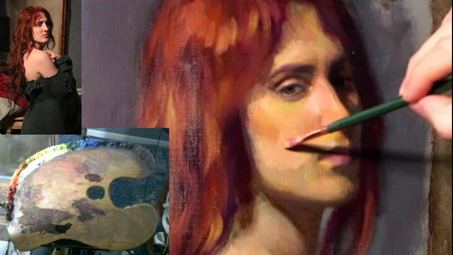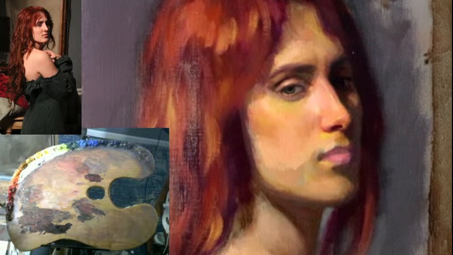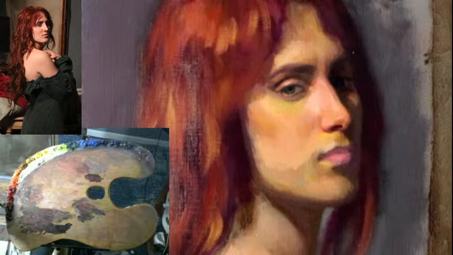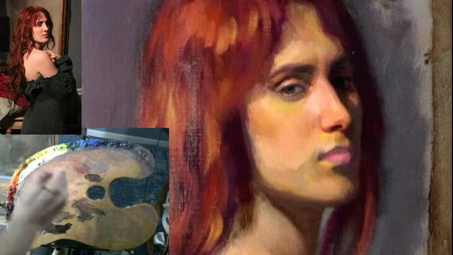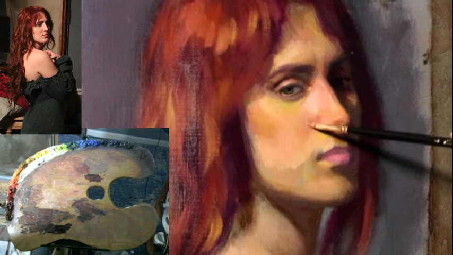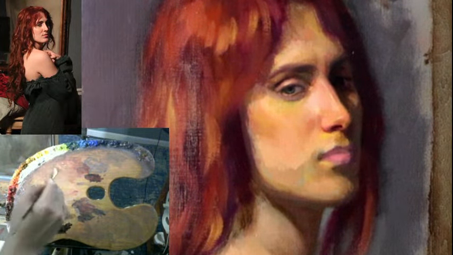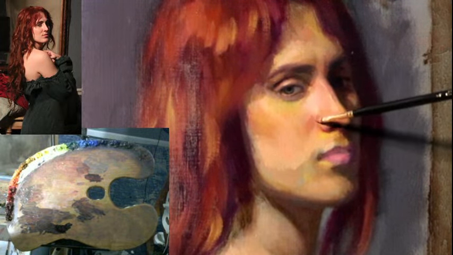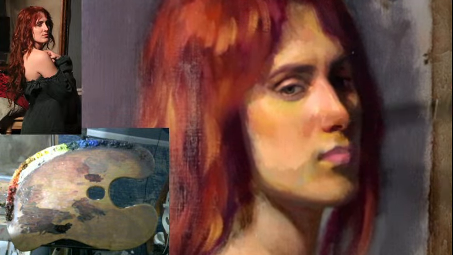Alright, so now I'm going to try to merge these planes together. Not easy. With this model in particular, her cheekbones drive me crazy. They're not friendly to paint.